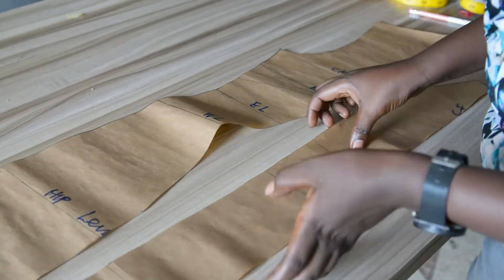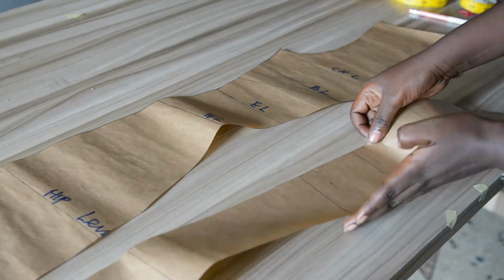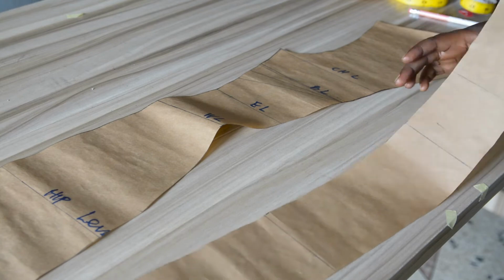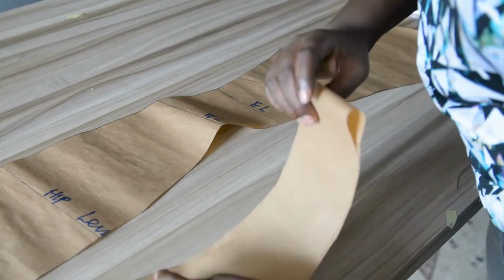Now I will keep this part. This is the center front. Don't forget, I'm not trashing this because I'm still going to use it. I will keep this aside.